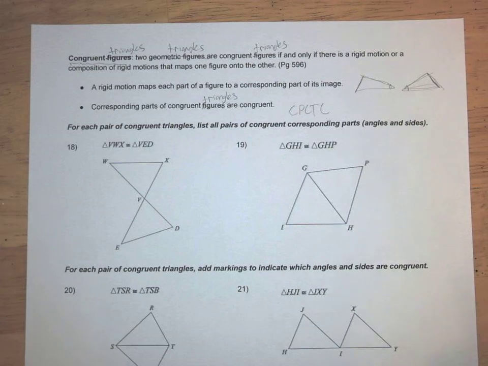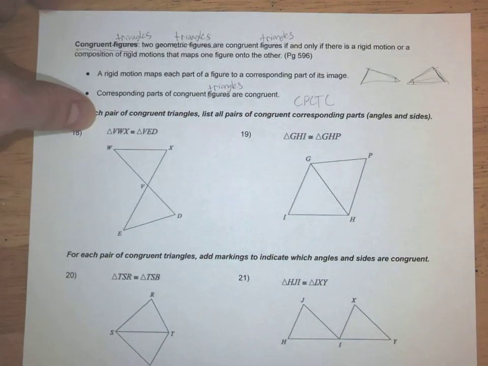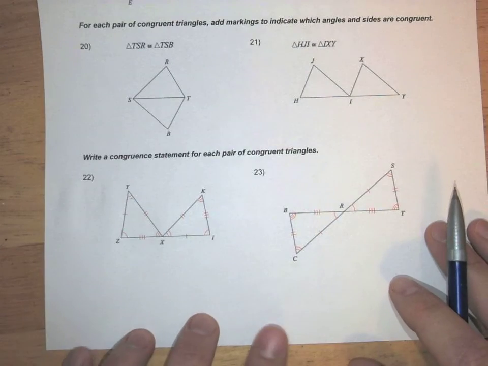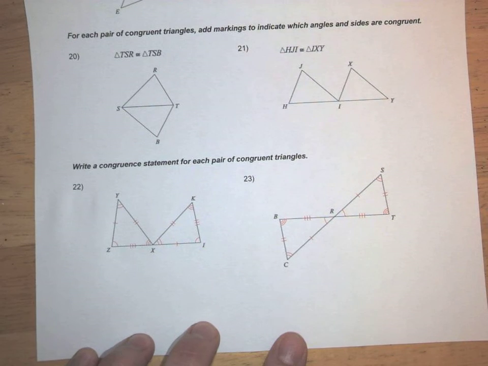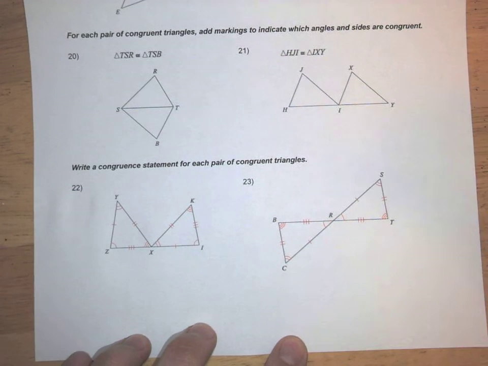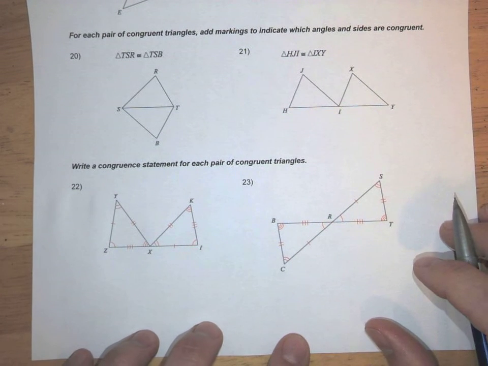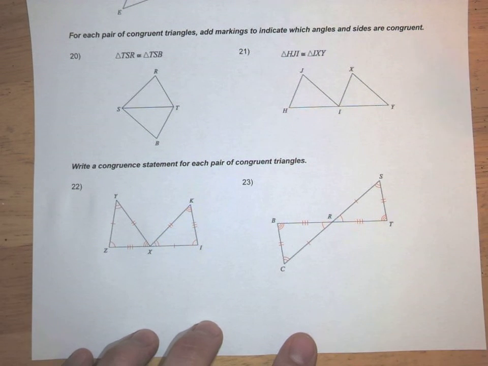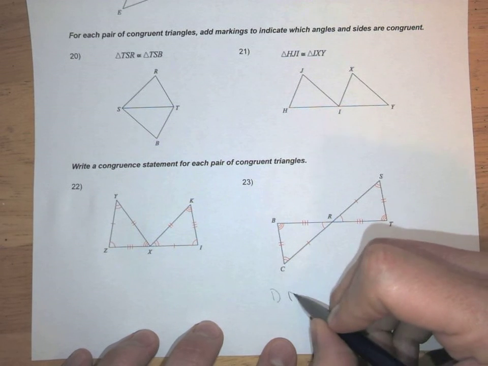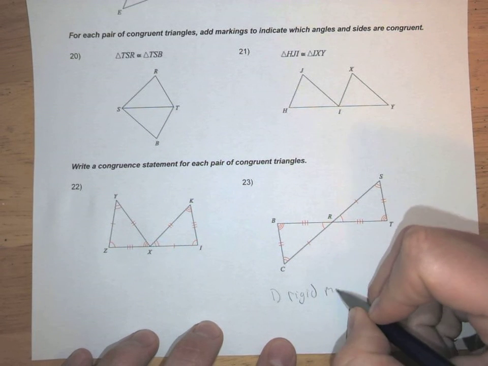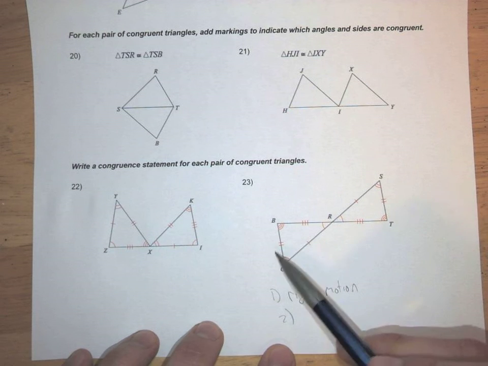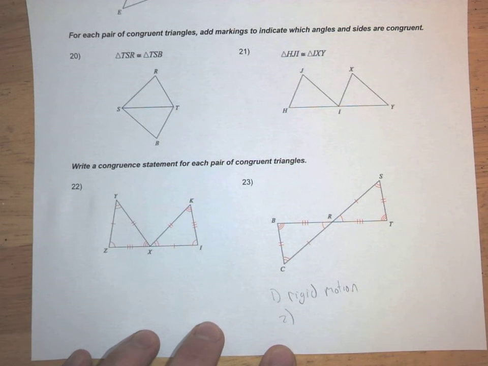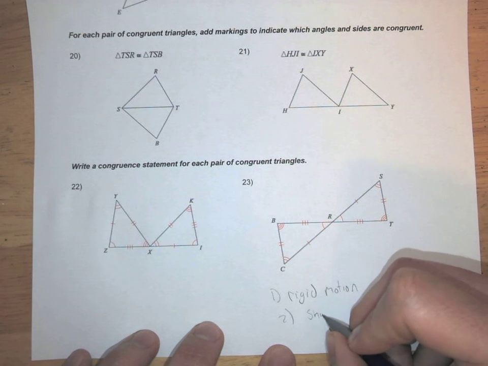Okay, that's important. Another thing we need to look at is this. Right now, the only way we can prove that two triangles are congruent is one of two things. Either we prove that there's a rigid motion that maps one to the other, or we show that every piece has a corresponding congruent piece.